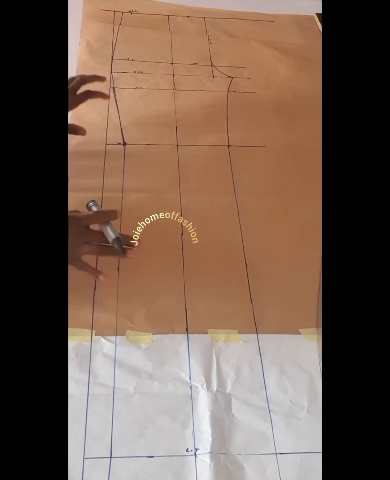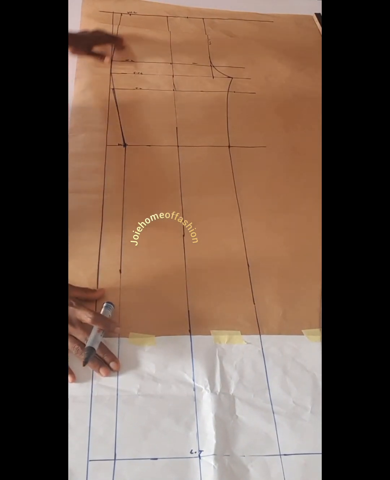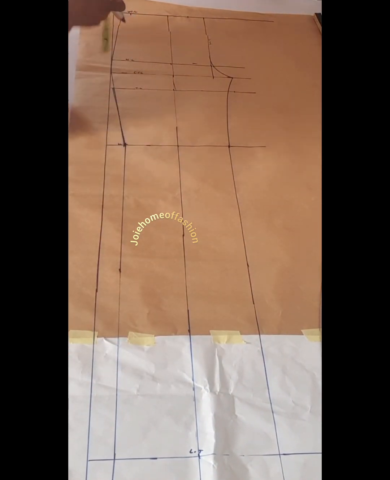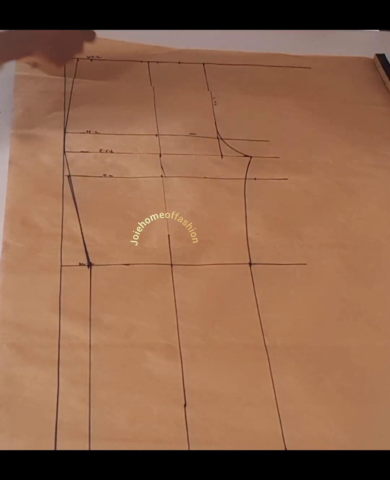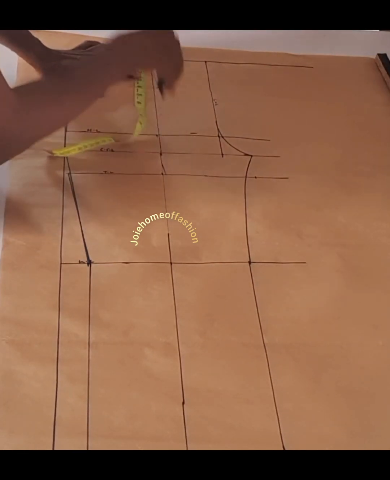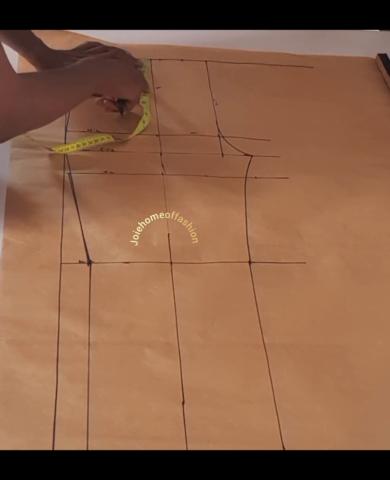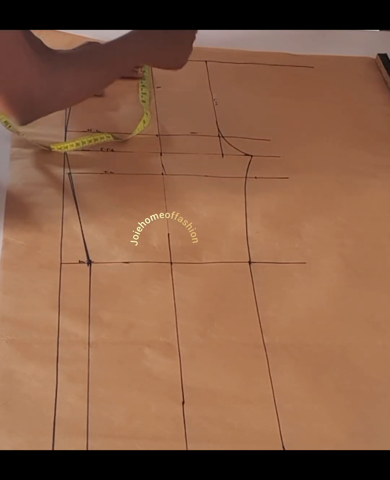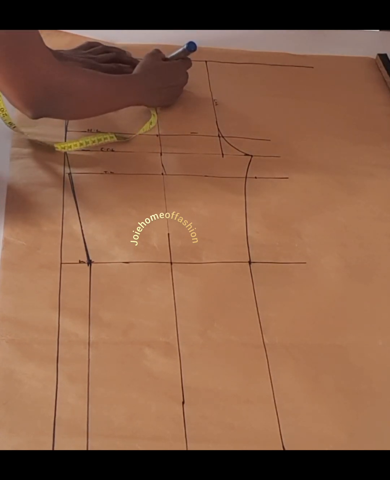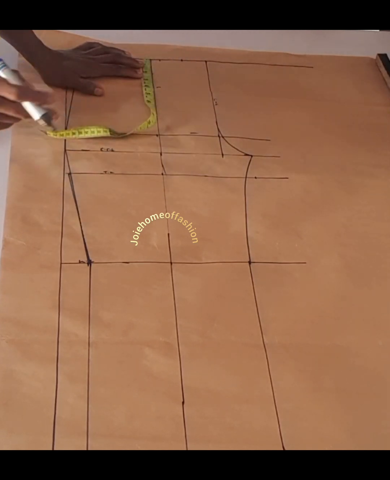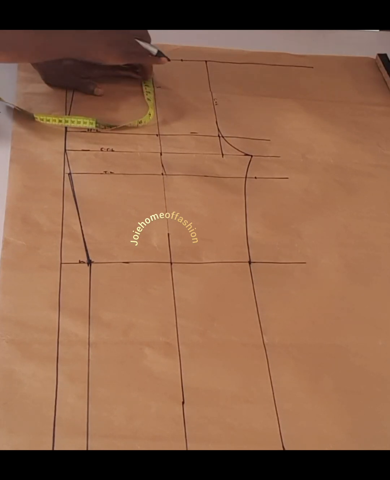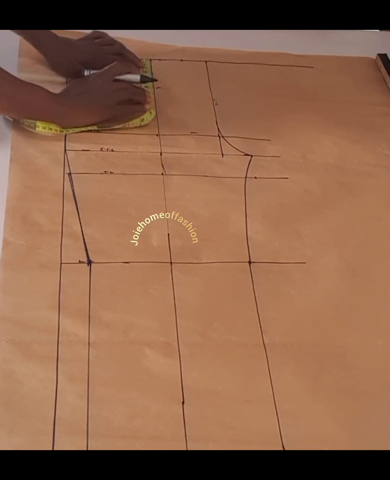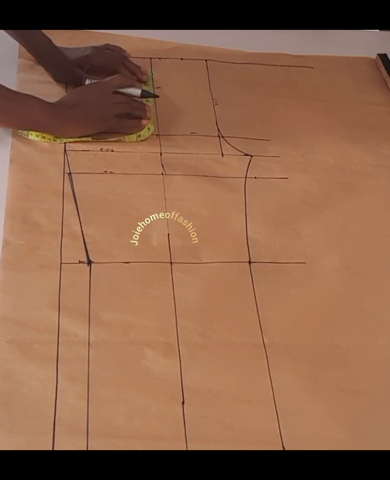Okay guys, so the next thing we're going to be doing is placing our darts for the front line. Now remember that this dress is high-waisted, and I'm going to be removing a 2 inch band. So for that reason, I'm going to be considering my band, which is 2 inches, and after 2 inches I'm not going to take my darts. So the total you'll be having for your darts on this kind of pattern is about 6 inches or 6.5. But if you don't want a dart, you will ignore this area entirely.